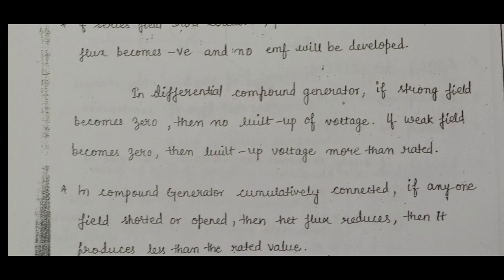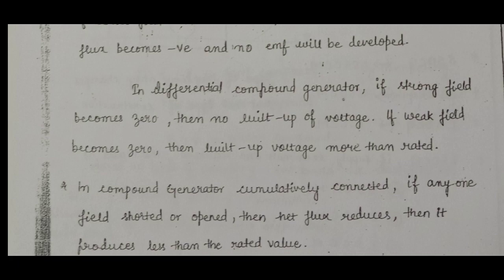In compound generator, next question. In a differential compound generator, if strong field becomes zero, then no buildup of voltage because negative flux will be present. If weak field becomes zero, then buildup of voltage more than rated voltage.